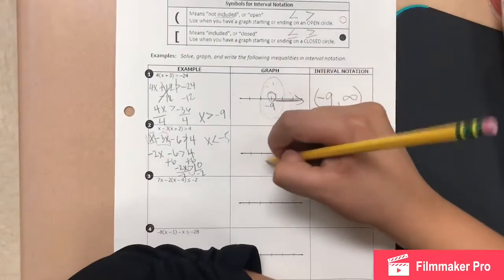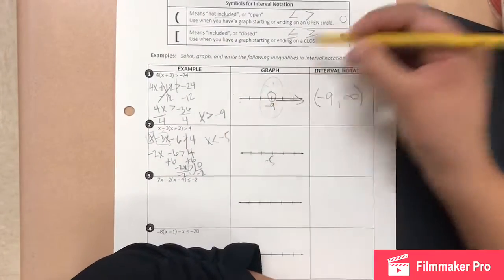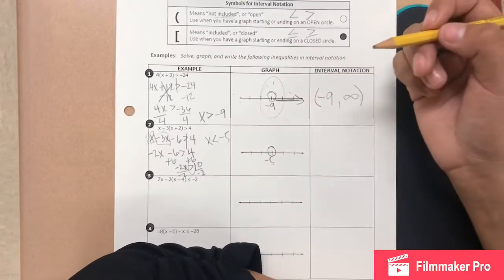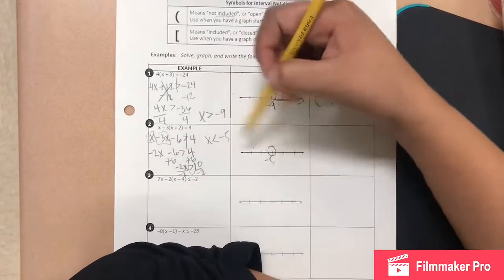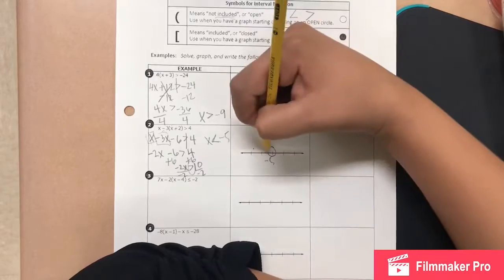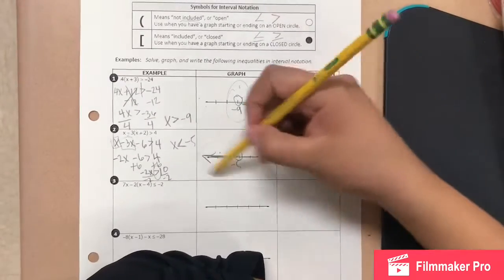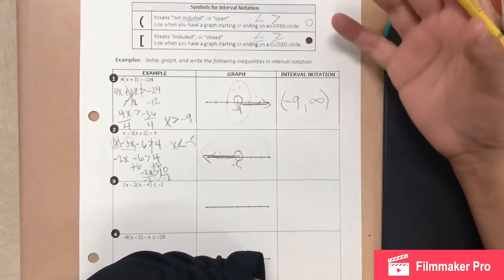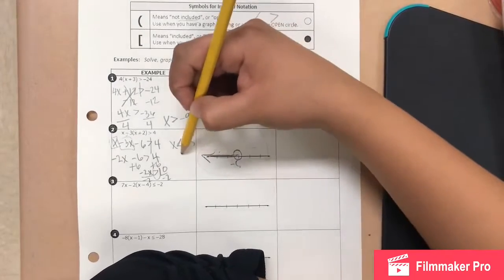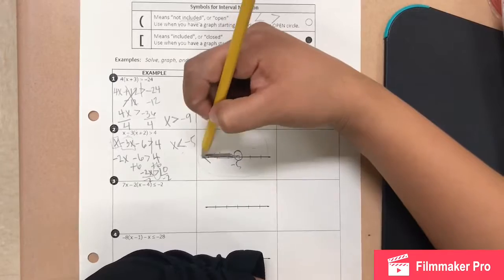Since I divided by a negative, it flips this symbol to less than, and 10 divided by negative 2 is negative 5. On my number line, it is less than, so I know it's going to be an open circle on negative 5. I'm looking for which side has values that are less than negative 5, which would be to the left. When I do my interval notation, I'm going to read this number line and literally write what I see. So if I look from the left, it went forever and ever to the left.